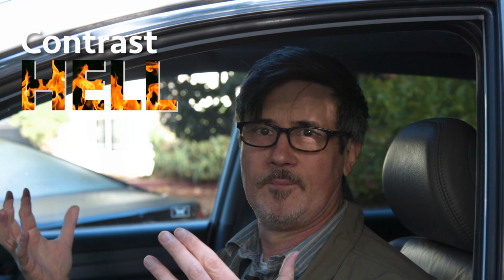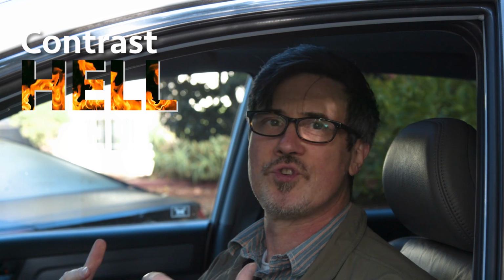It's like being in a really small room with a super low ceiling surrounded by 360-degree windows, all showing bright daylight outside. It's contrast hell. This is what it is to shoot in a car interior in the daytime, bright daylight.